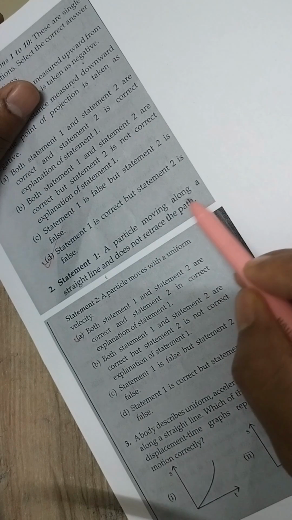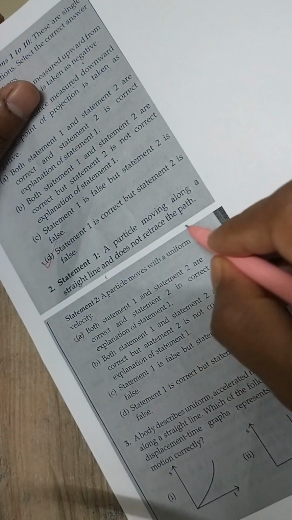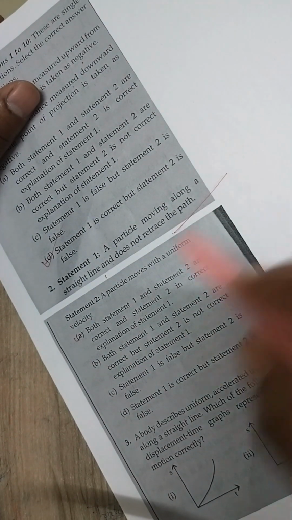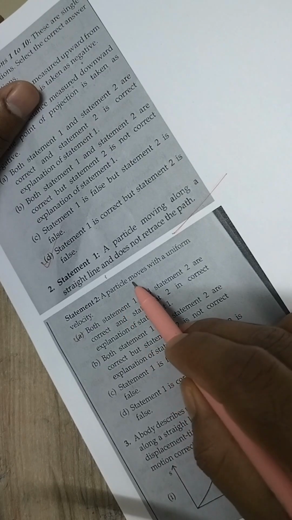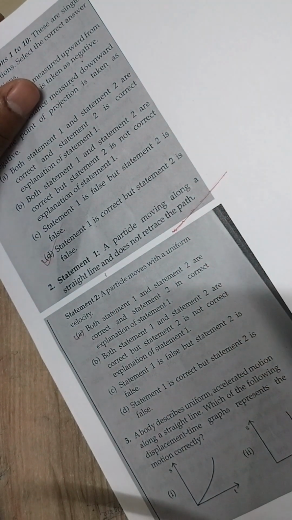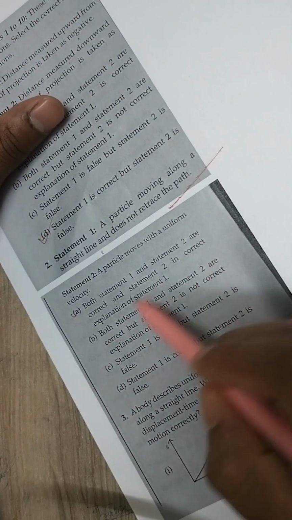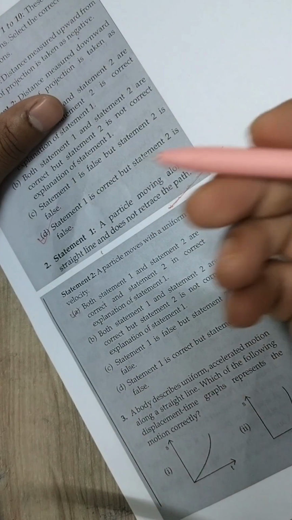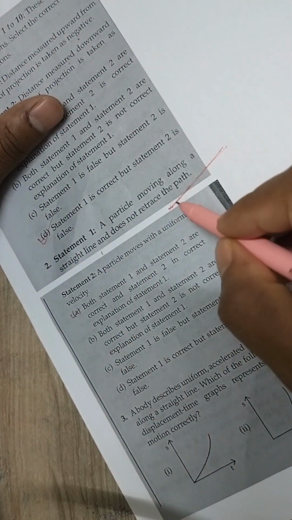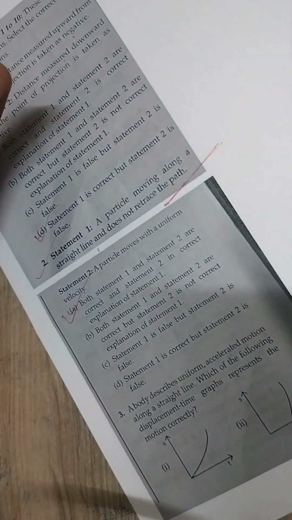Statement 1: a particle moving along a straight line and does not retrace the path. It is not coming back here, just moving. Second statement: a particle moves with uniform velocity. What is the velocity here? Everywhere the velocity is the same. Both statement 1 and statement 2 are correct, and statement 2 is the correct explanation of statement 1. Okay, this statement 1 is correct.